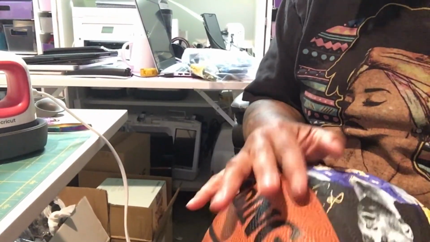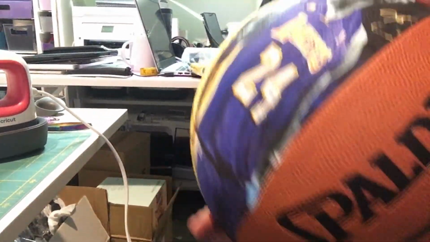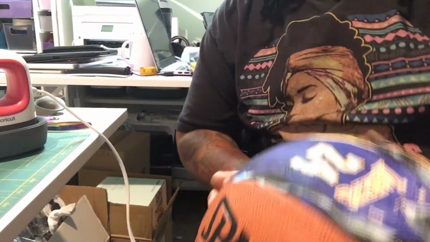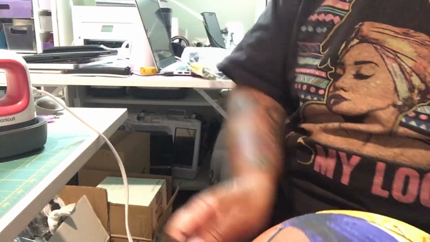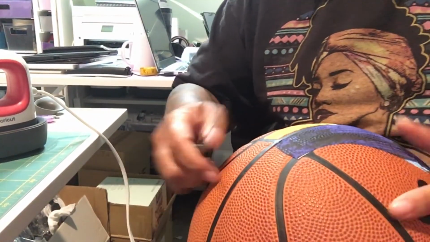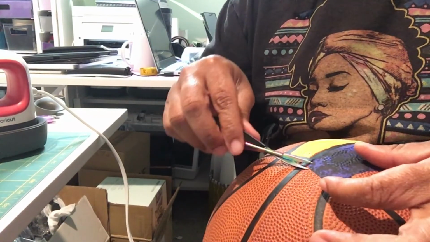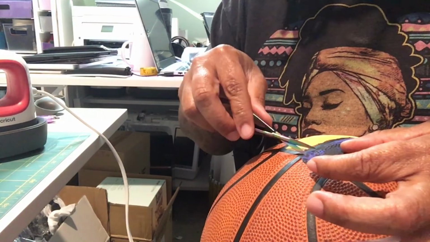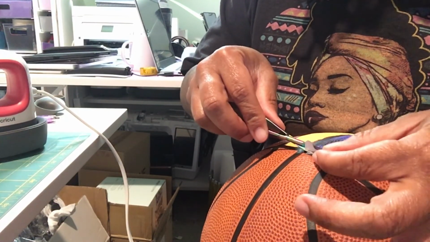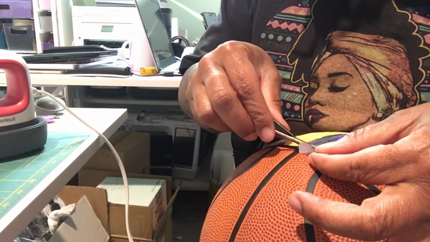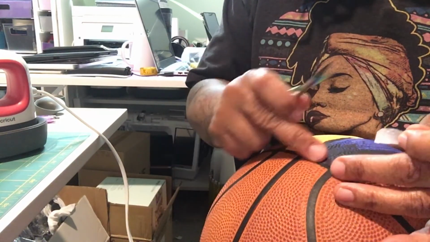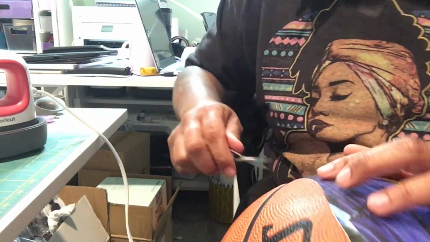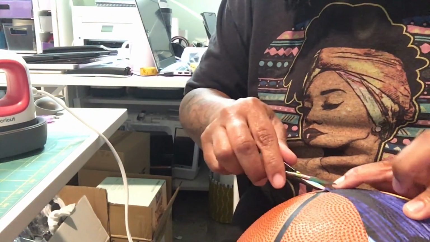So I have put the Kobe piece on. As you can see, the LeBron piece and the Kobe piece are on there. I'm getting ready to just clean up the Kobe piece now. So again, I have my trusty snips so I don't make a mistake and snip into the basketball. And so I'm just gonna go across here and snip, and I'm gonna come back and lay that down with the press, but I just want to get the extras off now.